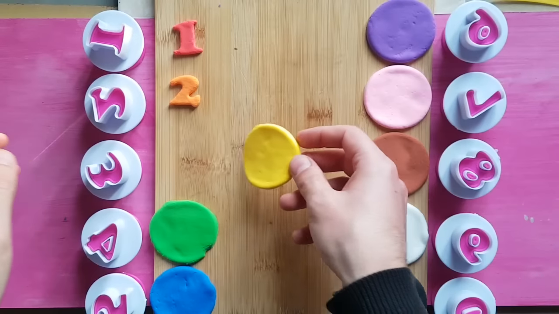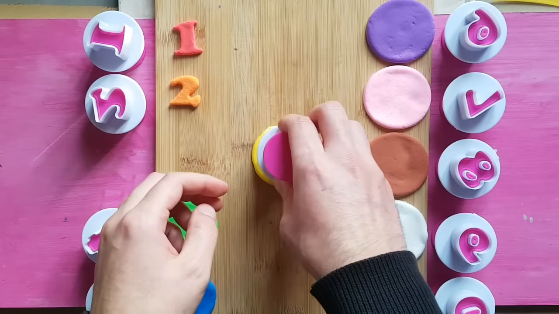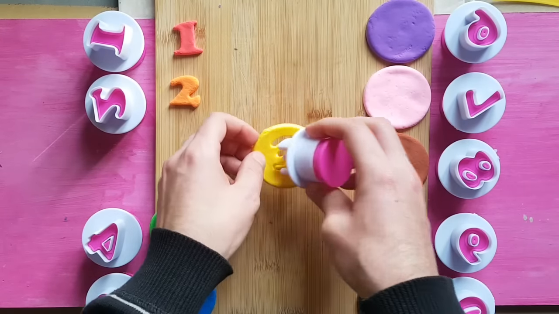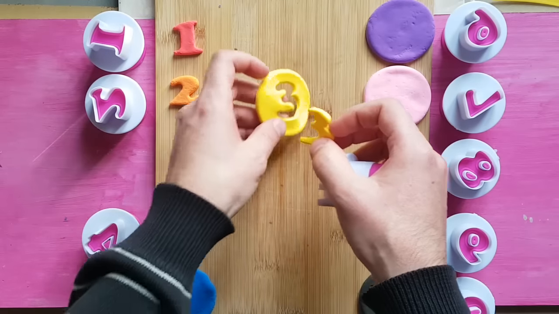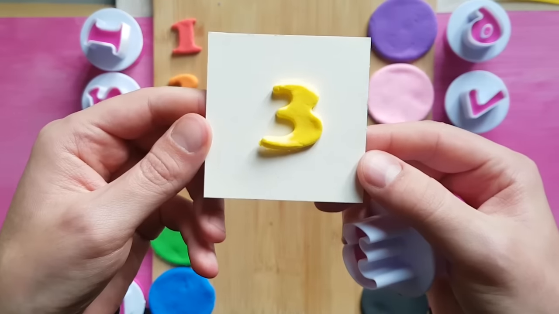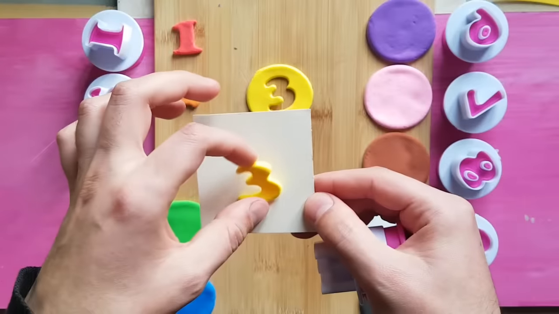Color yellow. Yellow. Number 3. Color yellow. 3.